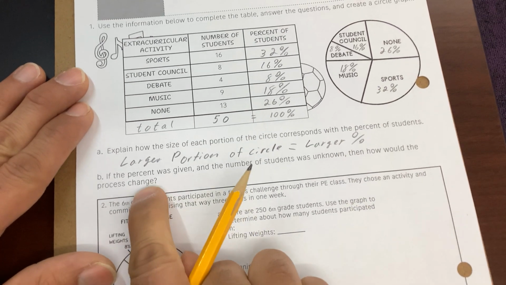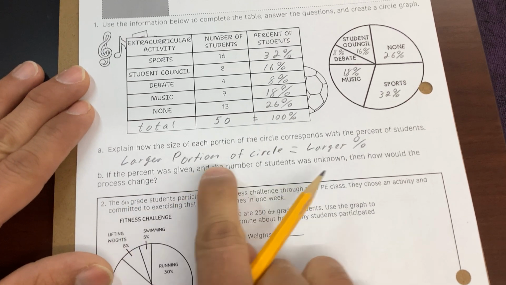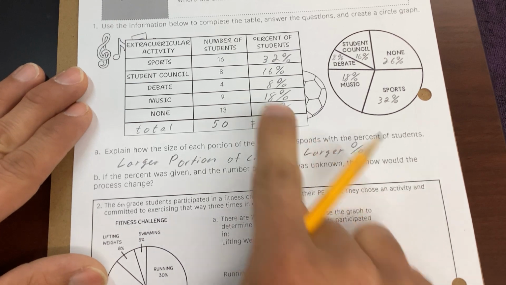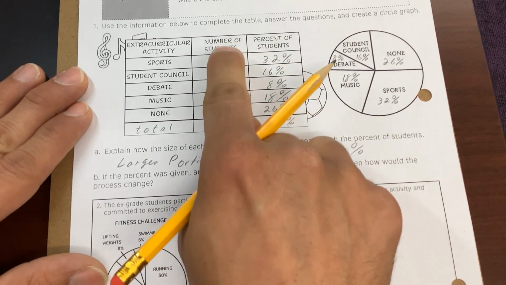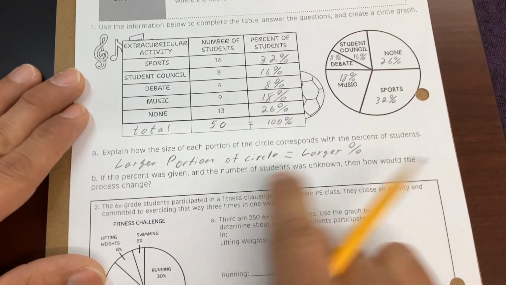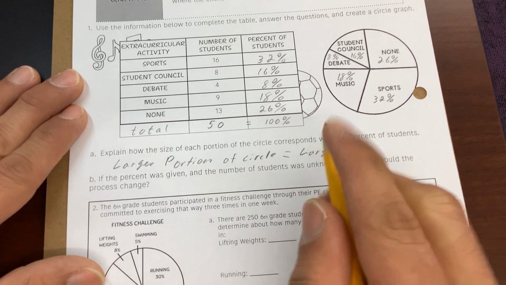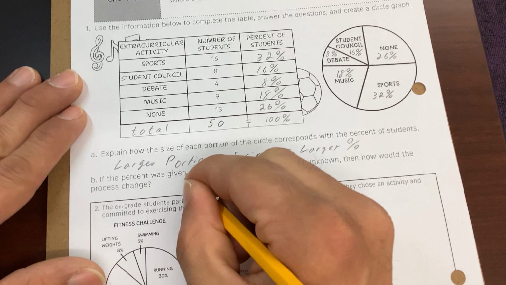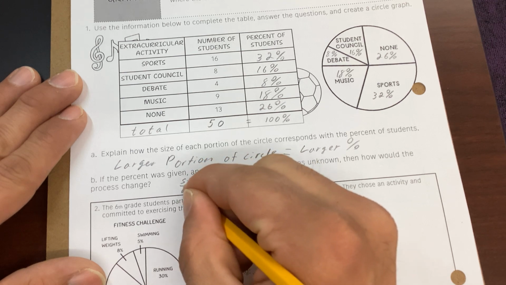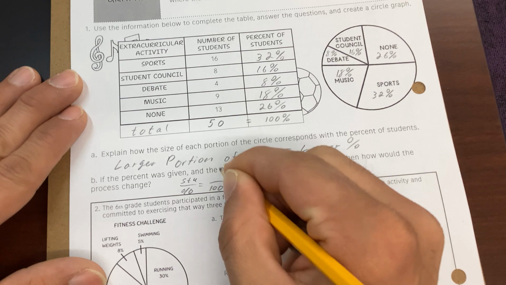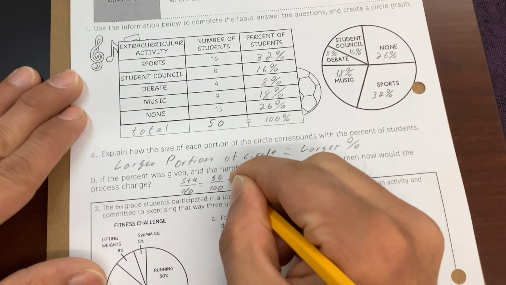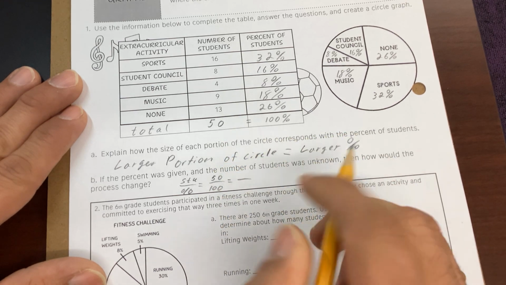Okay, now if the percent was given and the number of students was unknown, so if I had the opposite information, if they gave me these percents and this part was blank, then how would that change the process? Well, I would still set up the whole-number proportion, so I'd still be talking about students. I would still be talking about 100% of the students, and so that would still be 50. But here's where the change would happen.